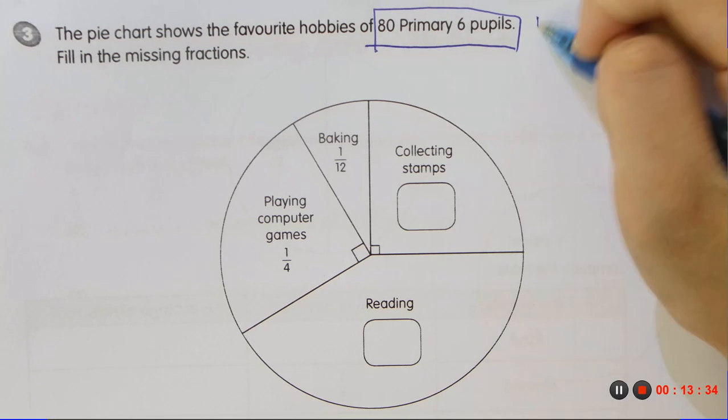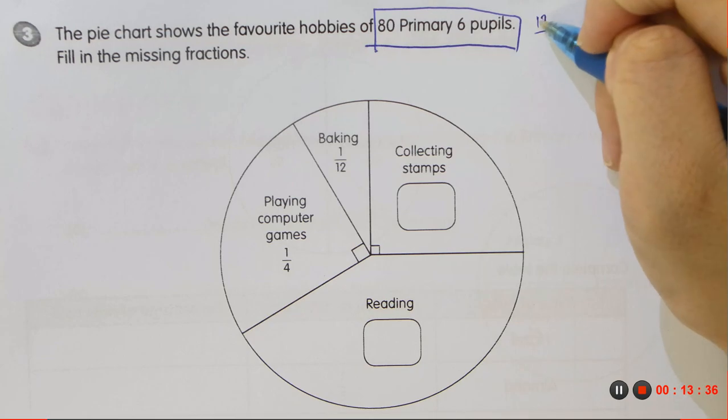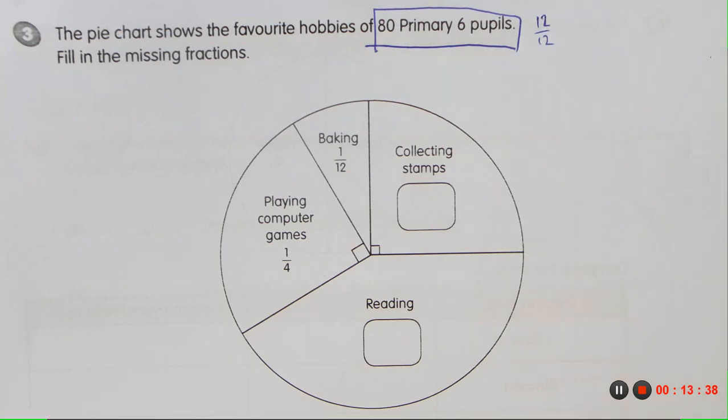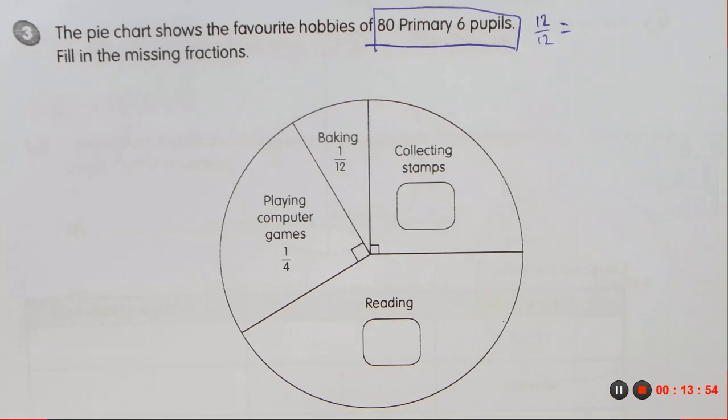Okay, Ken. Anybody else has any other suggestions? Okay, 8 over 8. Yes. Is that a whole number for it? What's that? 1. Thank you.